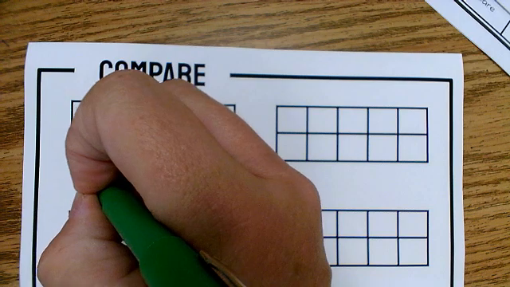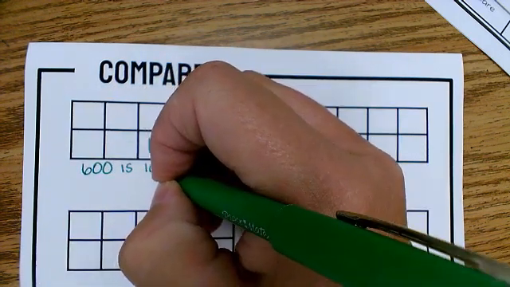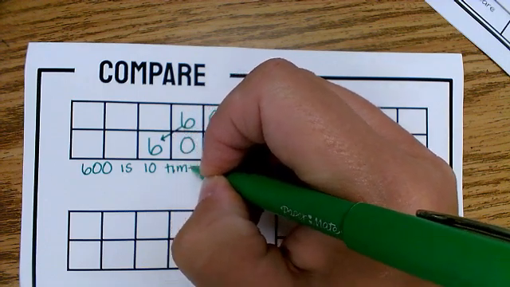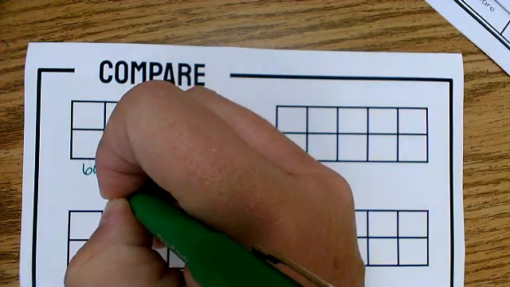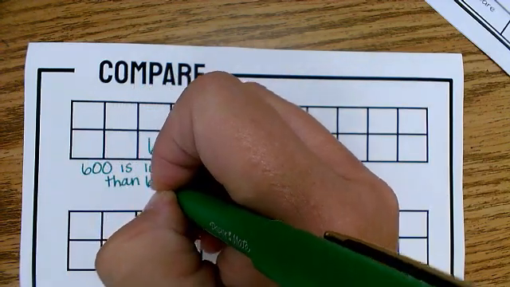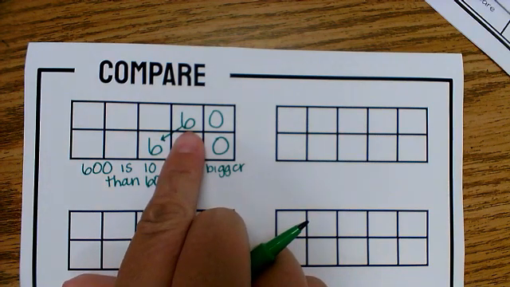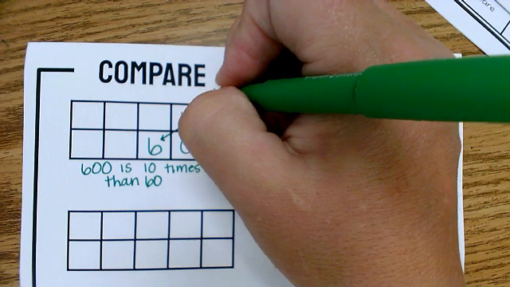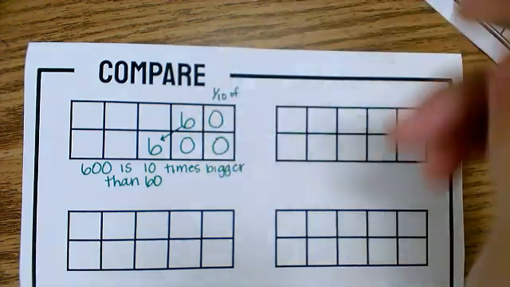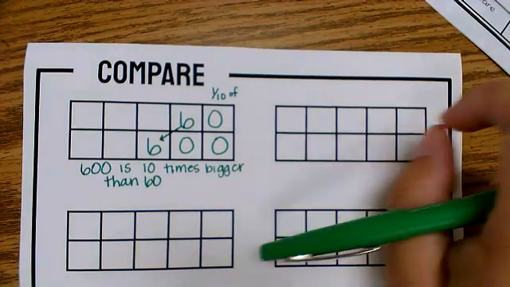So 600 is 10 times bigger than 60. We can also say that 60 is 10 times smaller, or 60 is 1/10 of 600. So we could write that it's 1/10 of, because it's 10 times smaller. If we use that fraction, that tells us it's smaller.